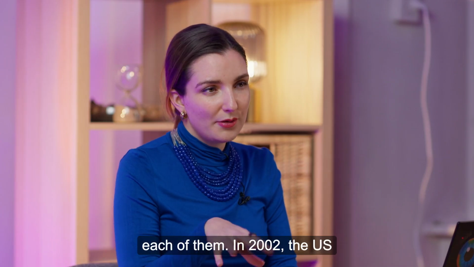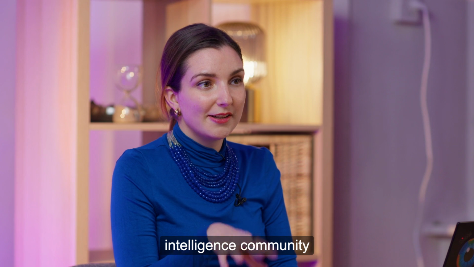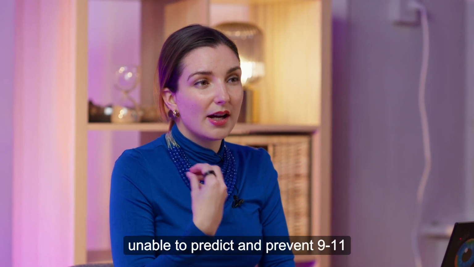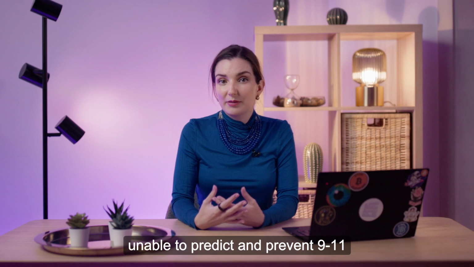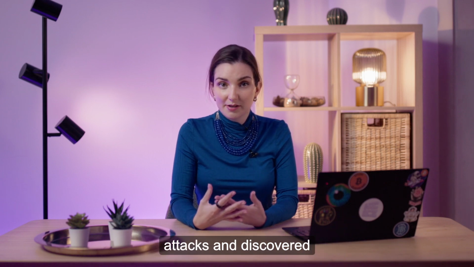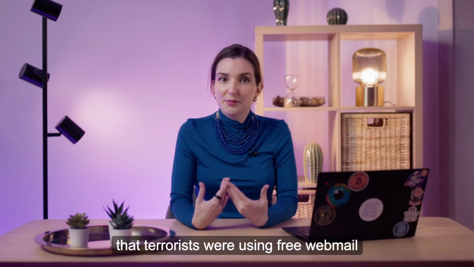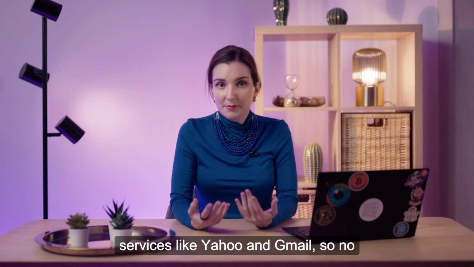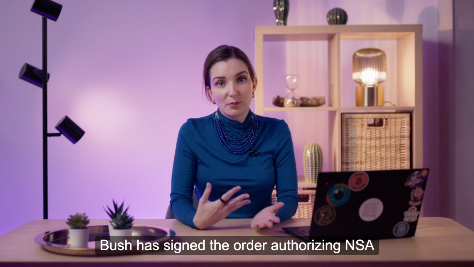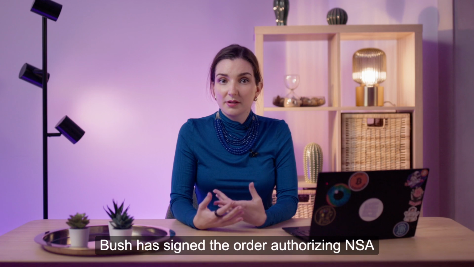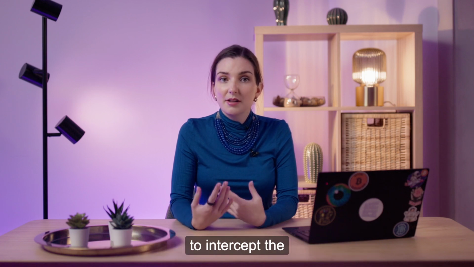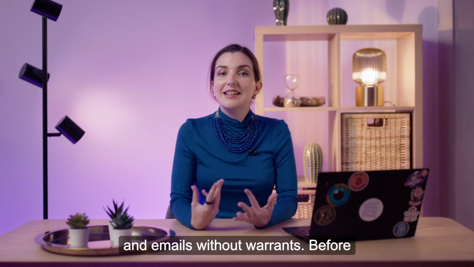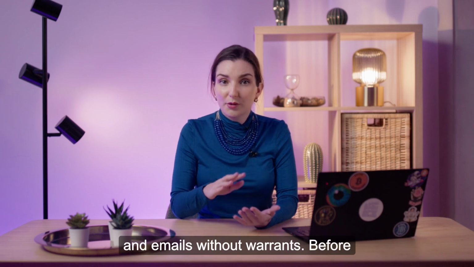In 2002, the US intelligence community was analyzing the reasons why it was unable to predict and prevent 9/11 attacks and discovered that terrorists were using free webmail services like Yahoo and Gmail, so no wonder that President Bush has signed the order authorizing NSA to intercept the international telephone calls and emails without warrants.